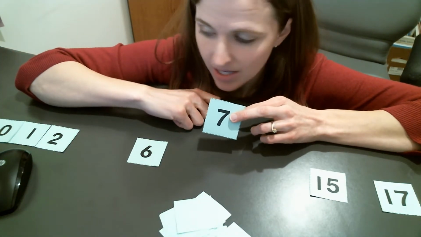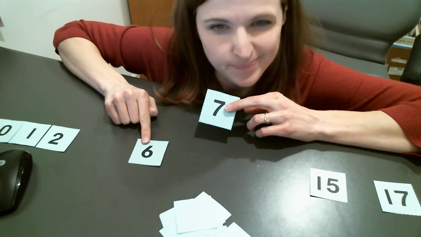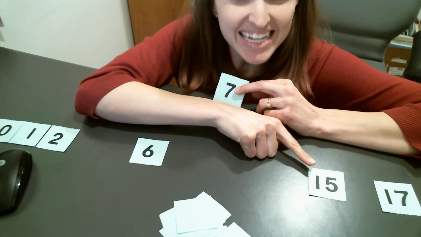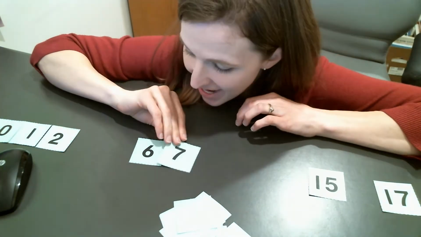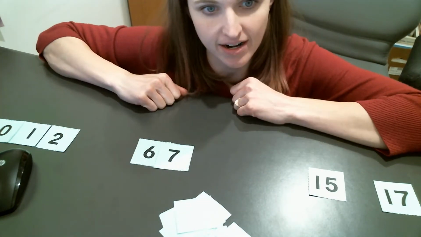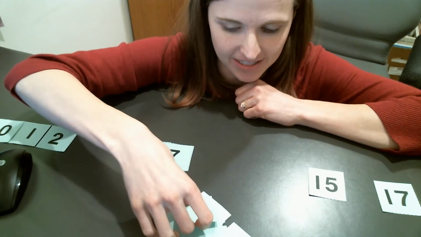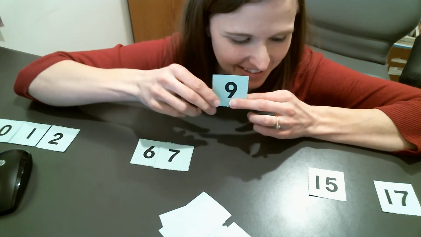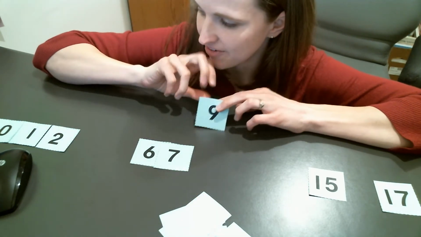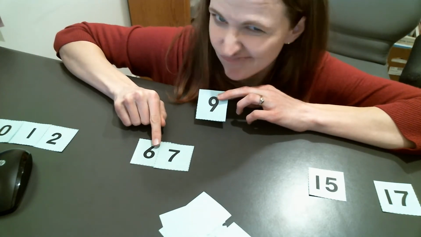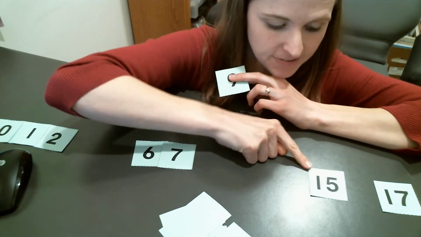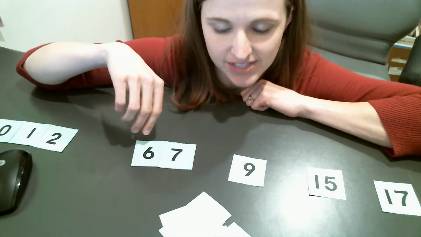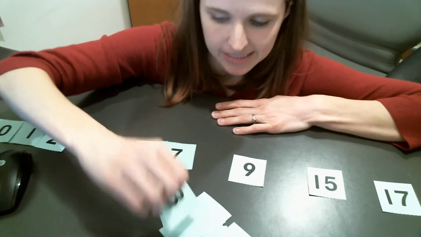7. Does that go between 2 and 6? Does it go between 6 and 15? Yes, it does. In fact, it goes right after 6. So we can set it right there, right together. Okay, let's try another one. There's my number 9. Where does 9 go? Between 2 and 6? How about between 7 and 15? Yes, it does. It goes somewhere between 7 and 15. Okay, let's see what's next.